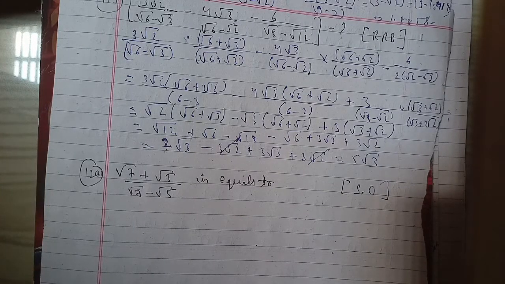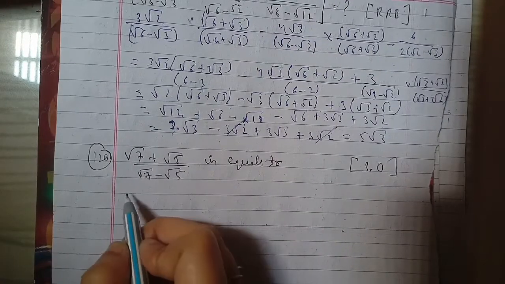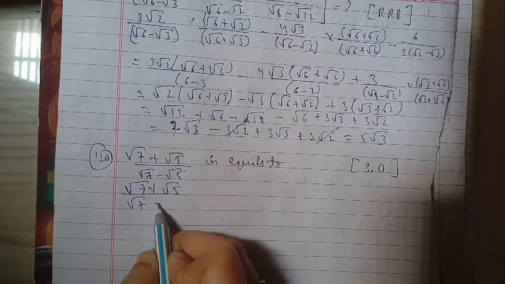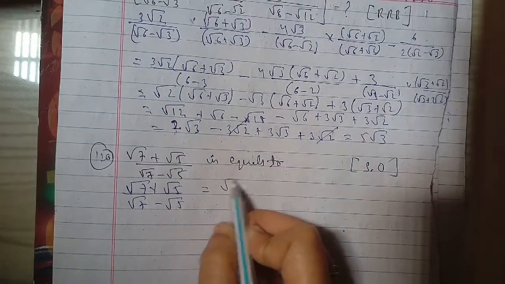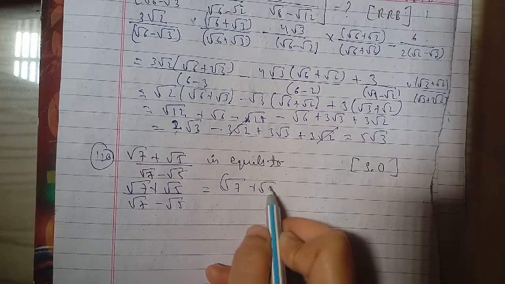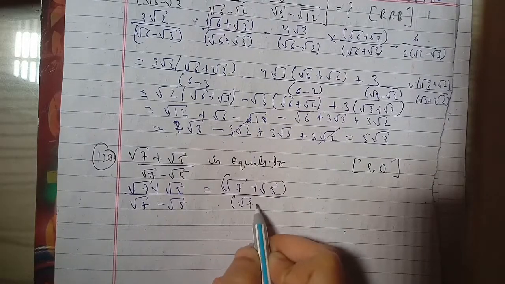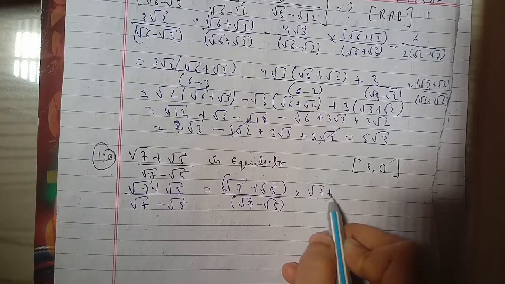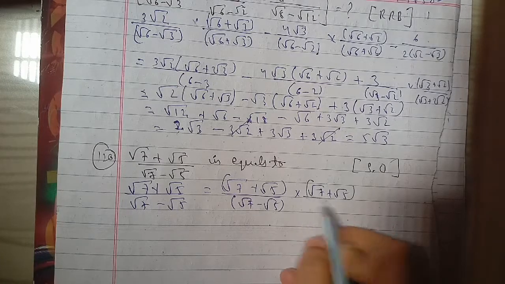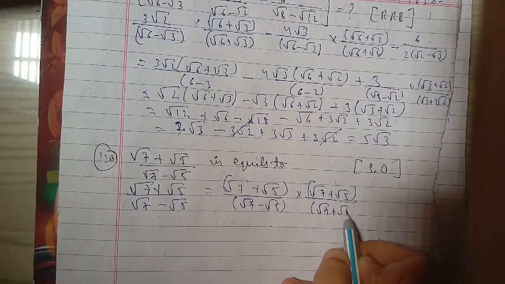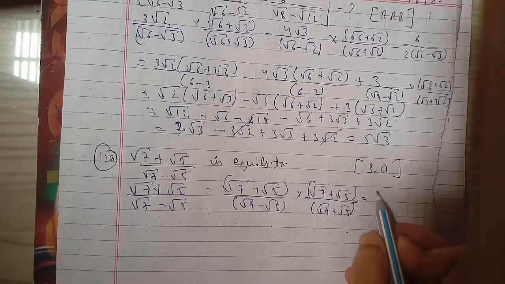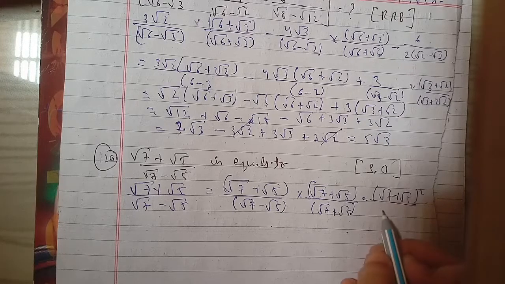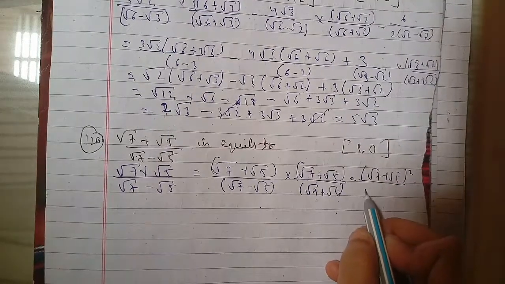So we'll go ahead. Under root 7 plus under root 5 upon under root 7 minus under root 5 equals to under root 7 plus under root 5 upon under root 7 minus under root 5 into under root 7 plus under root 5 upon under root 7 plus under root 5, equals to under root 7 plus under root 5 whole square upon, that will get as under root 7 minus 5.